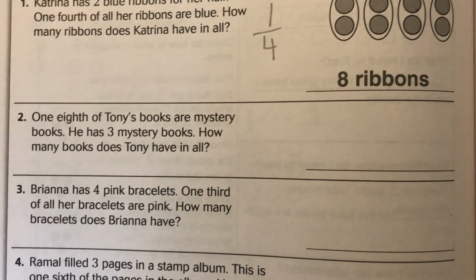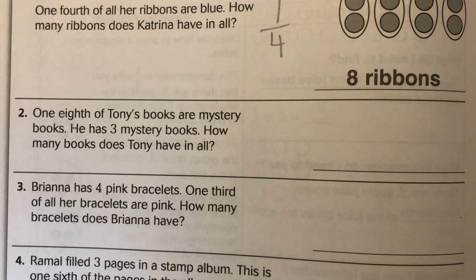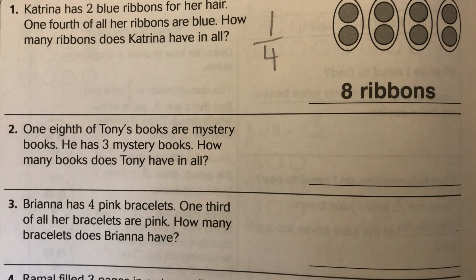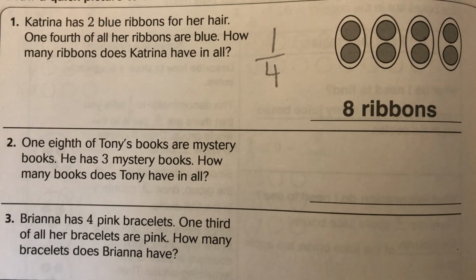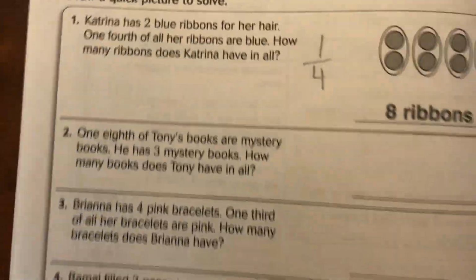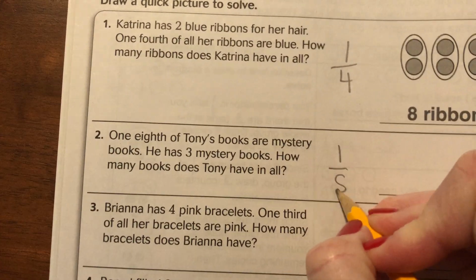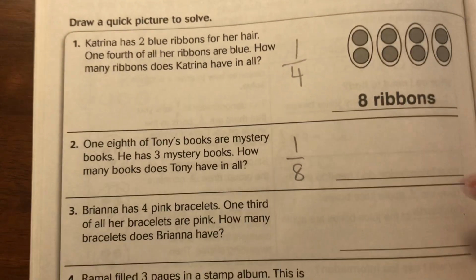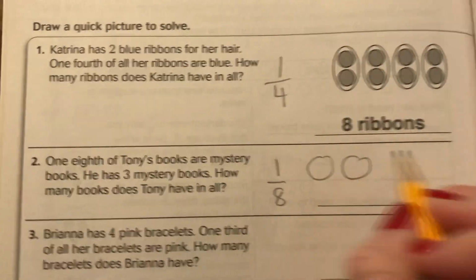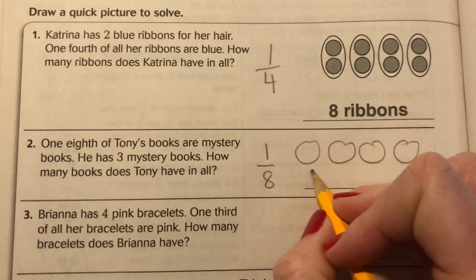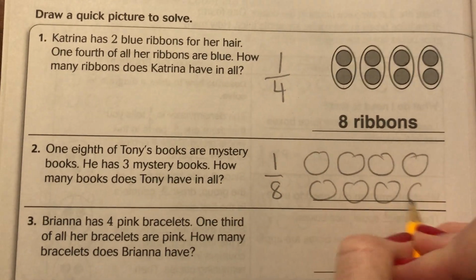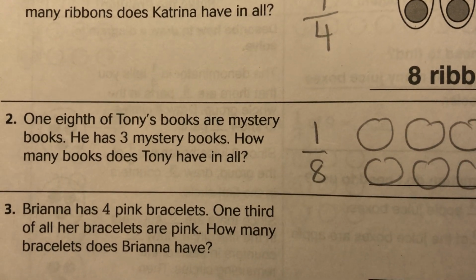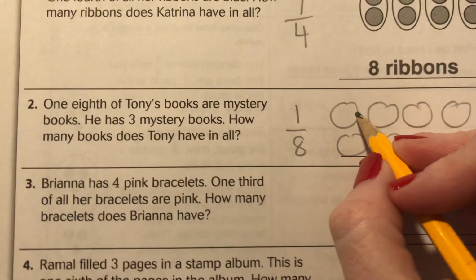1/8 of Tony's books are mystery books. He has 3 mystery books. How many books does Tony have in all? Okay, so 1/8 of them are mysteries. 1/8, written as a fraction, the denominator is 8, which means we make 8 groups. 1, 2, 3, 4, 5, 6, 7, 8. If we look back, it says he has 3 mystery books.